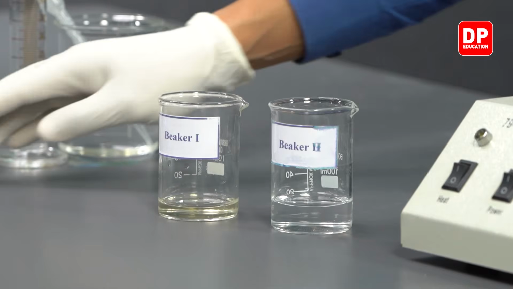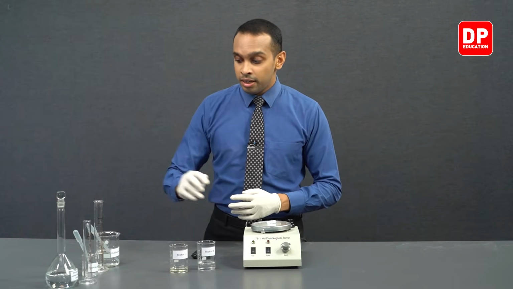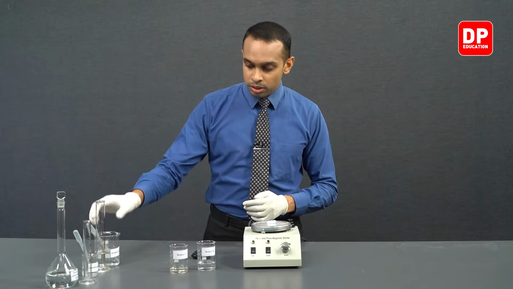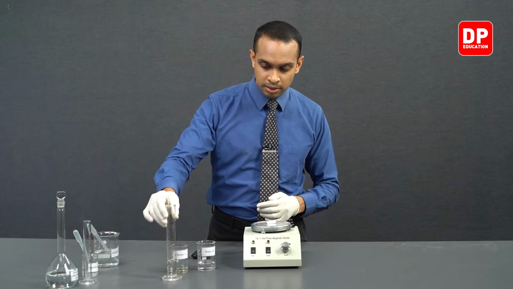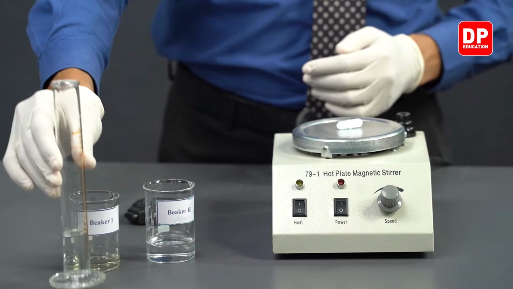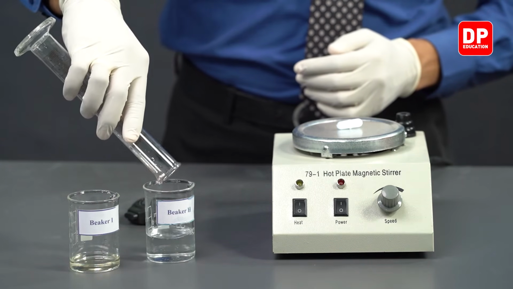And then to keep the volume constant, we have to add 15 milliliters of distilled water. So we have measured 15 milliliters of distilled water into this measuring cylinder, and we are going to be adding it into beaker 2.